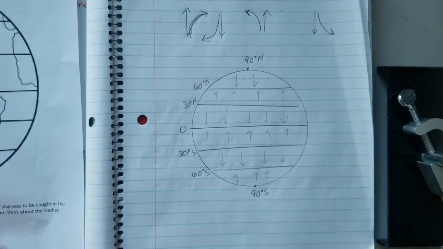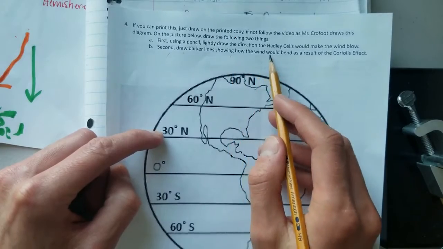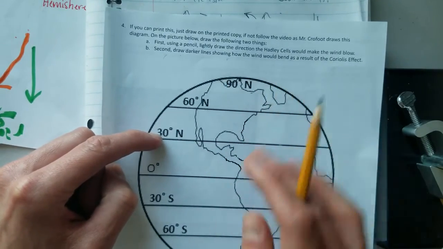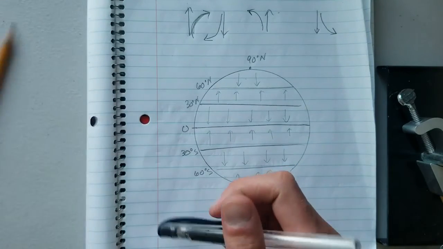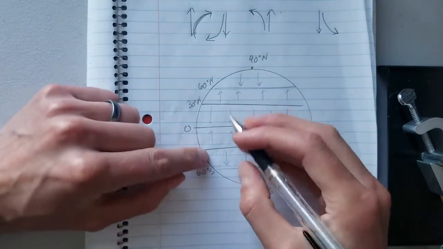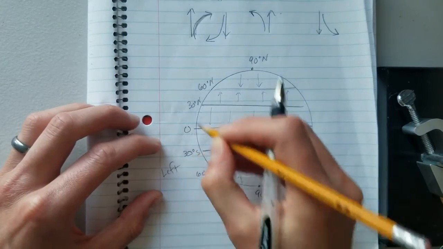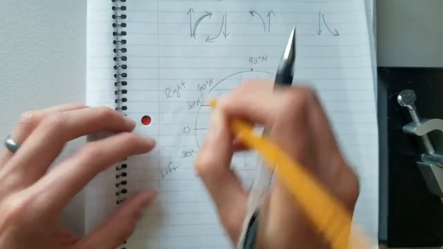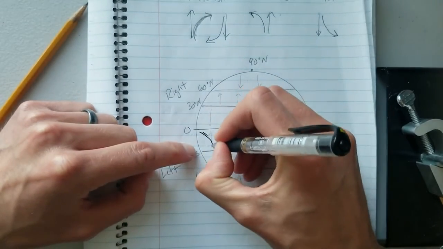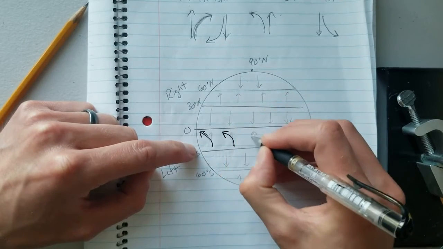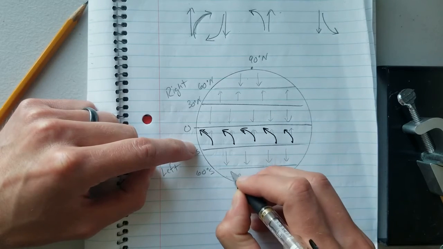So now I just need to go ahead and apply the second thing. It says, now draw darker lines showing how the wind would blow or bend as a result of the Coriolis effect. So now use your pencil, but draw darker. We want to go ahead and apply the Coriolis effect. So remember, things down here curve to the left, things up here curve to the right. For the ones that are pointing up, that's really easy. I'm going to curve these to the left. These curve to the left as well.